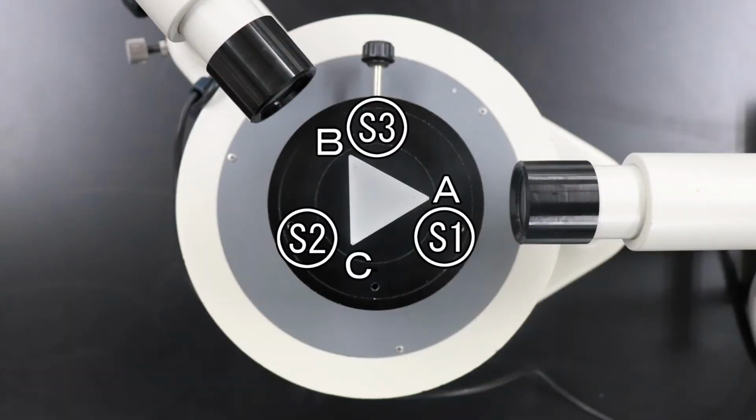It is easier to adjust the prism if it is placed so that its position in relation to the adjustment screw on the prism stand is as shown on the screen. The frosted glass surface of the prism is the BC surface. Place the prism so that the AB plane is orthogonal to the line between S2 and S3.